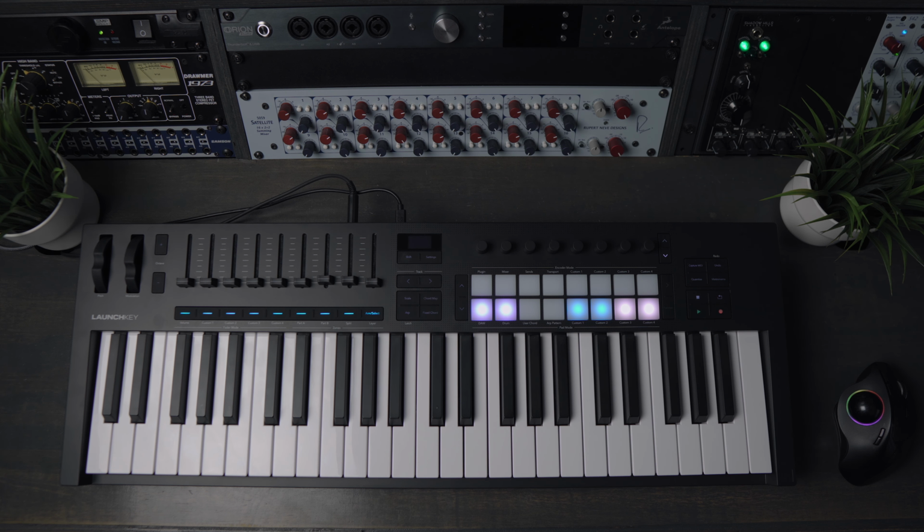Today, we're going to be taking a look at the NKS, better known as Native Kontrol Standard. And if you've been feeling confused about how NKS works, today you've come to the right place because I'm going to show you exactly how to set it up. And particularly, I'm going to be using my Launchkey here, and also I'm going to be using it with Komplete Kontrol. It also works with devices such as Ableton and Logic as well.